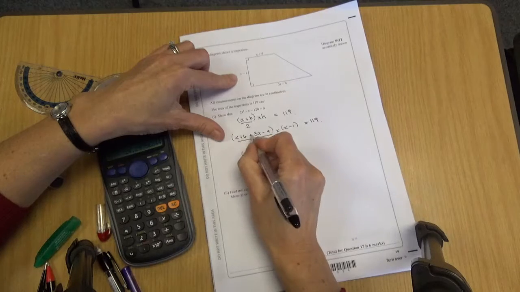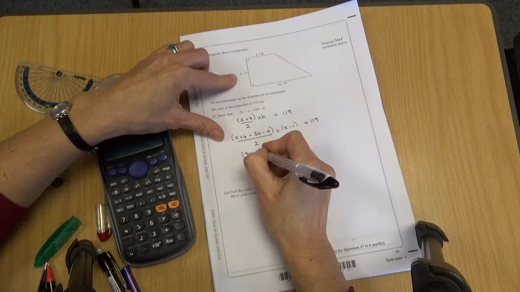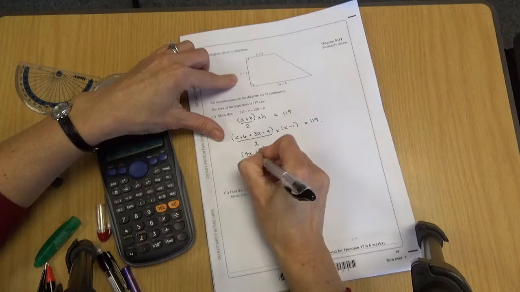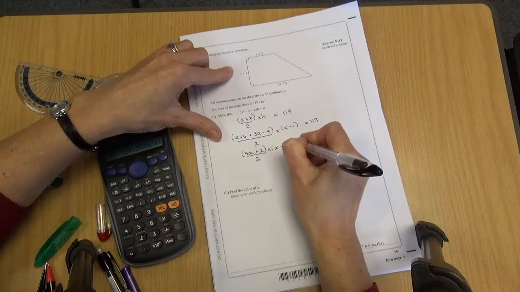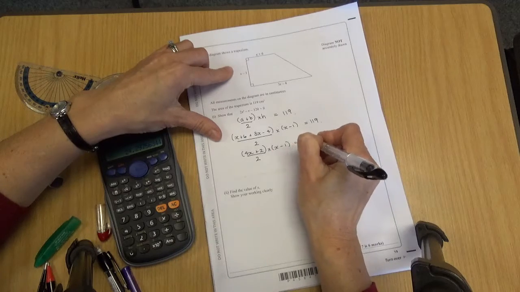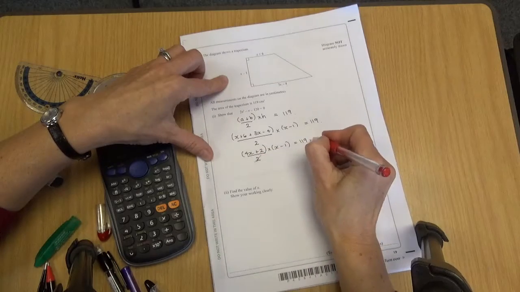Simplify this: x plus 3x is 4x, positive 6 subtract 4 is positive 2. The opposite of divide by 2 is to multiply by 2.